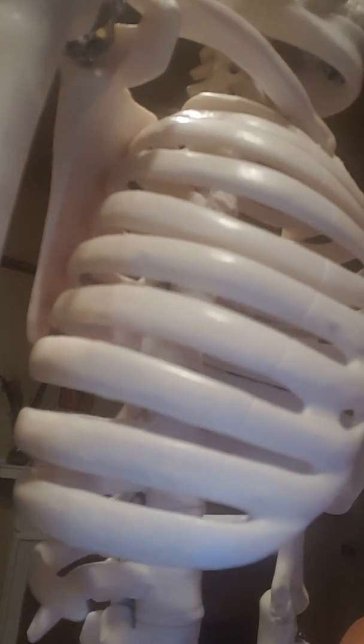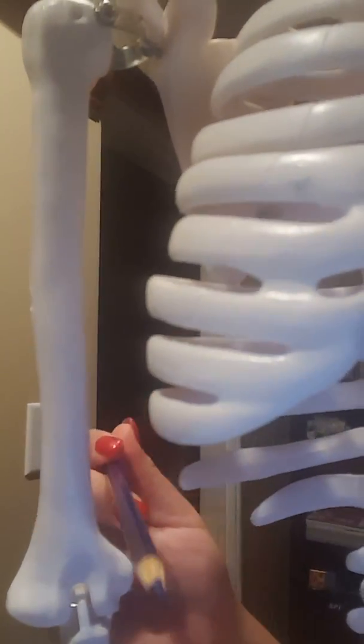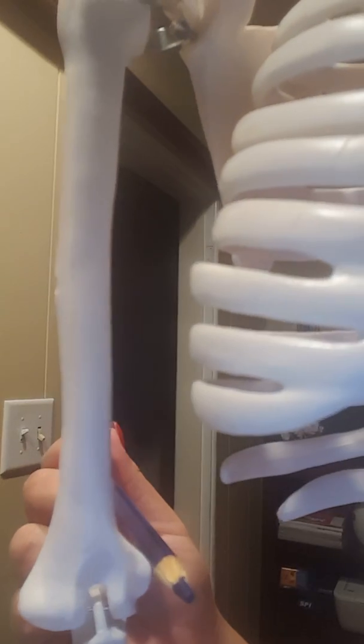Then you come down to right here, the medial, on this side, the medial epicondyle. Then you have the lateral epicondyle.